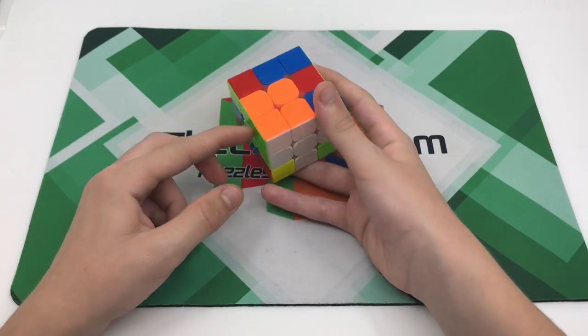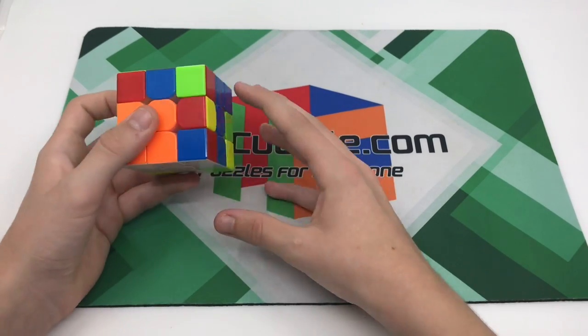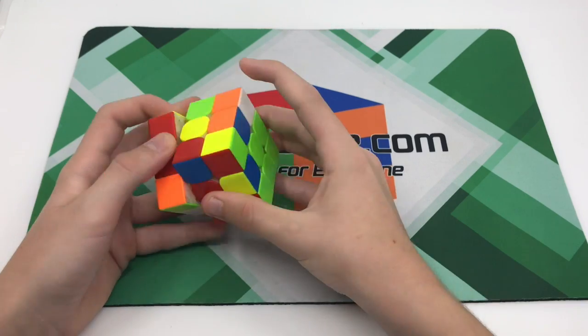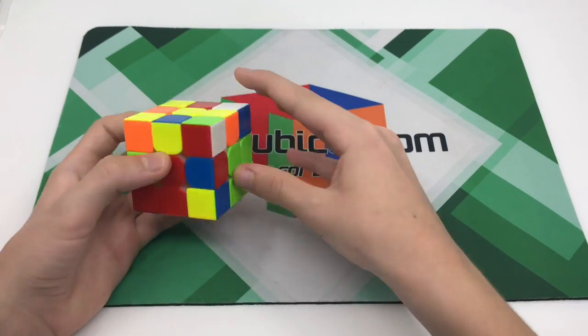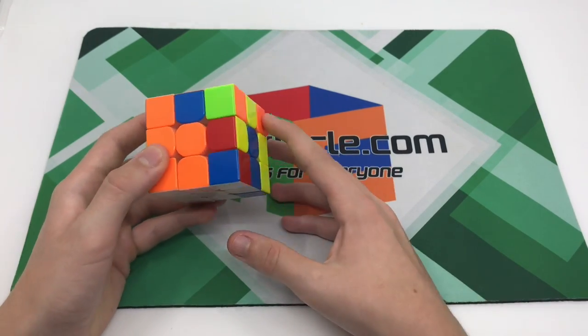And then you see you have put not only your corner but your edge in at the same time, as opposed to the beginner method where they put their corner in and then they put their edge in, which is a lot slower.